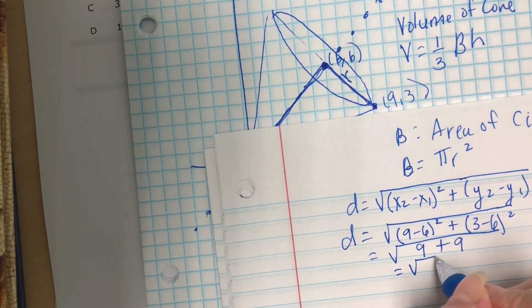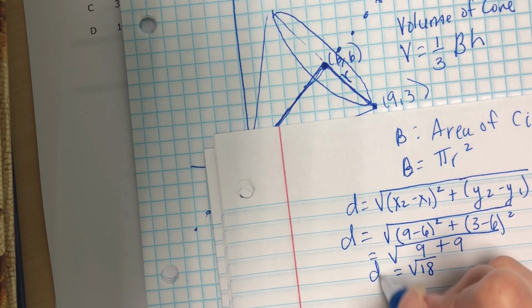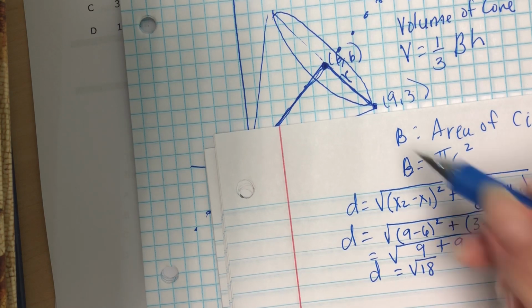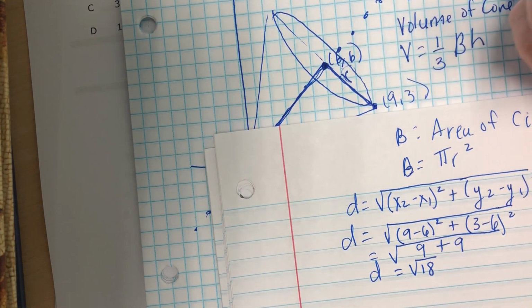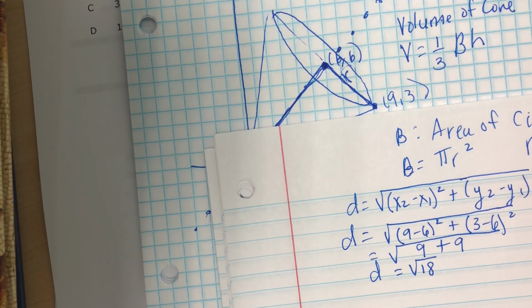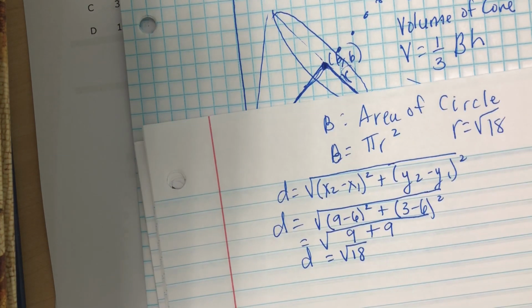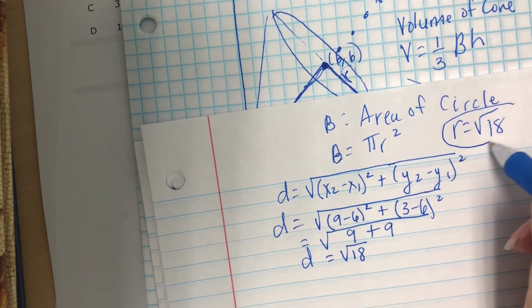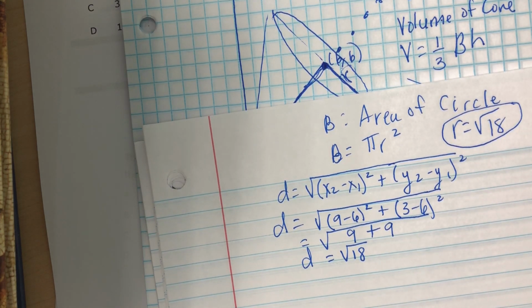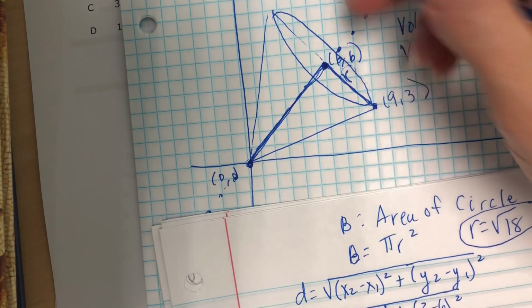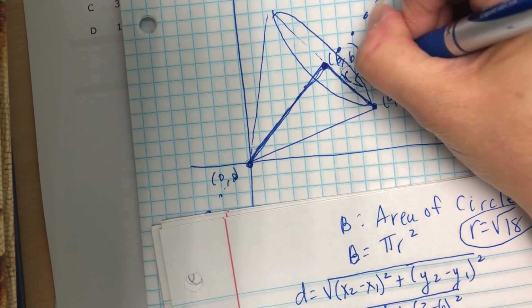So I have the square root of 18 for my distance. That tells me that my radius is the square root of 18. Circle that because that's important. So we've got this measurement here, square root of 18.